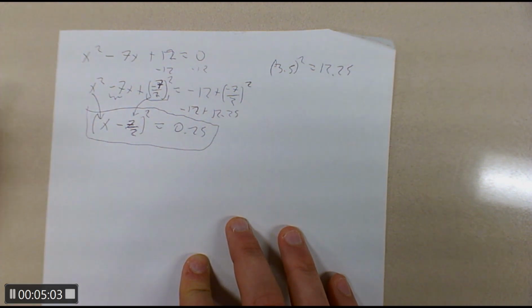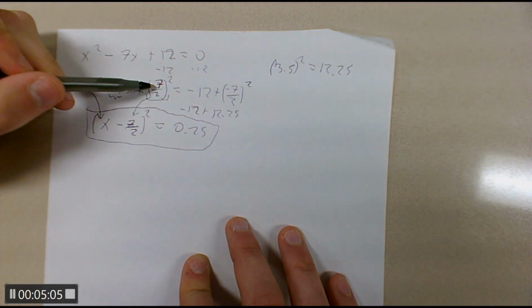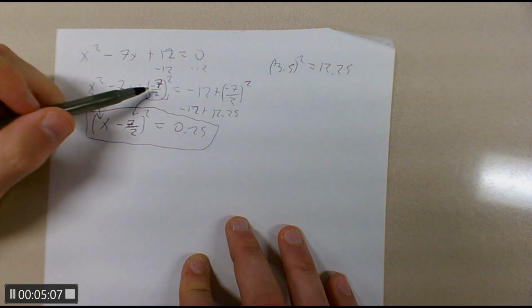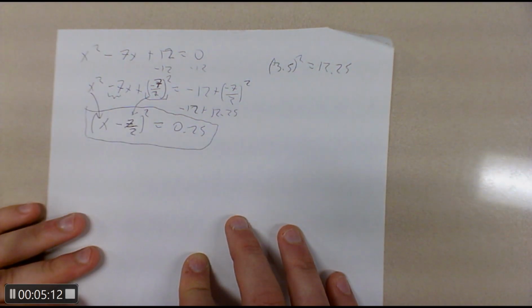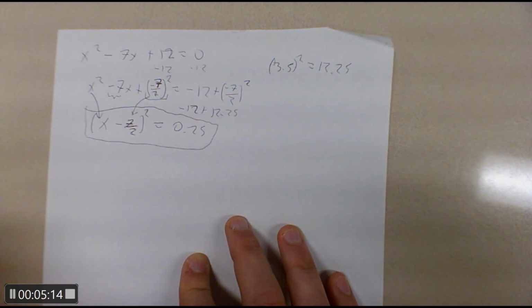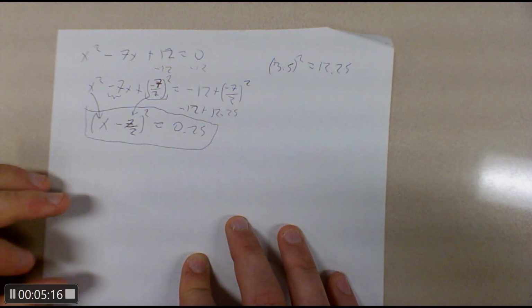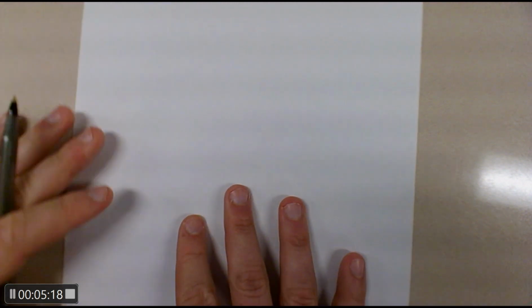Okay, so just pointing out where we're getting this from. This 7 over 2 is from our equation, from our magic number. And so we get to choose it, we get to make it up, and it's going to work out for us every time. All right, next thing we want to look at.